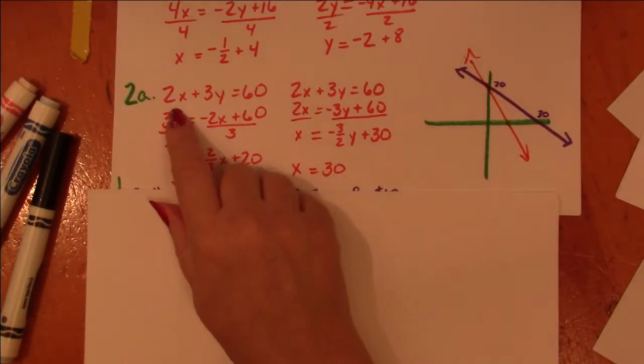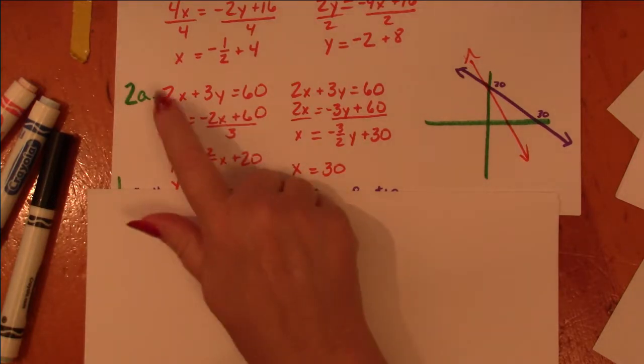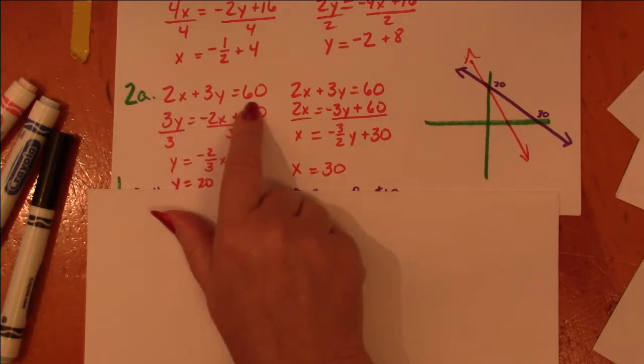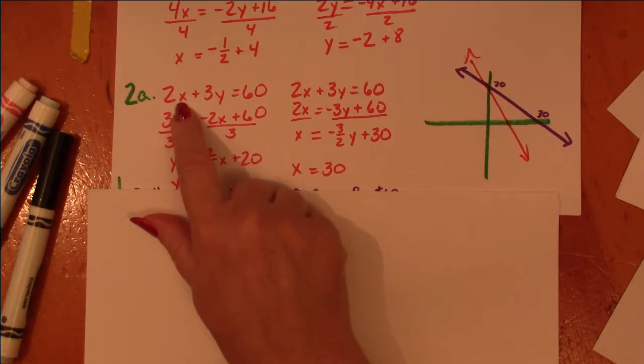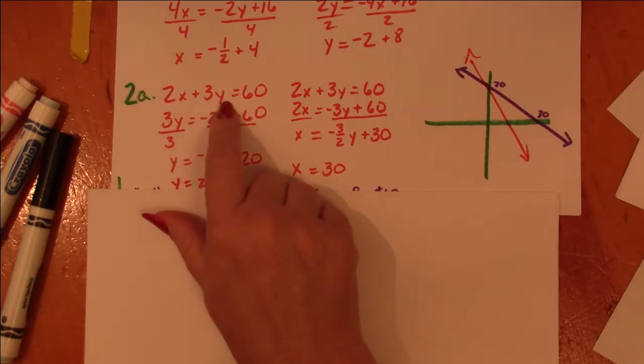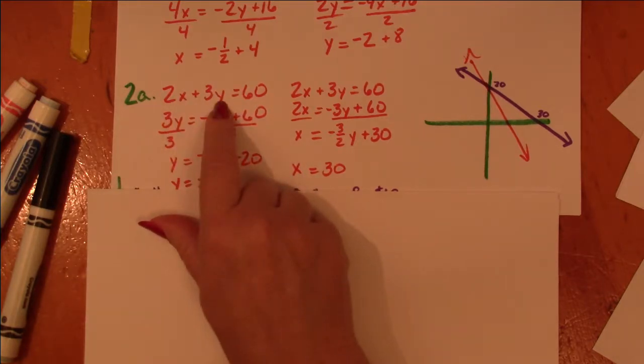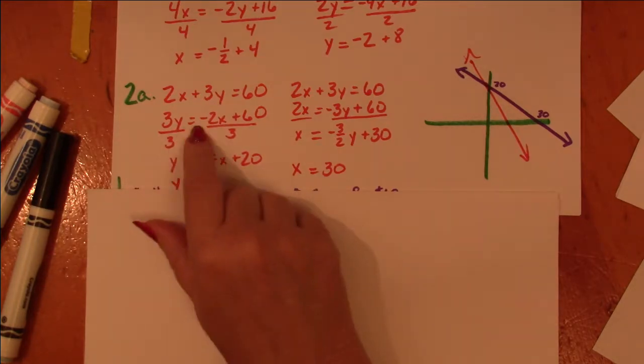The school store sells pens for $2 and notebooks for $3. We have an equation 2x plus 3y equals 60, and that describes the number of pens x and the number of notebooks y that you can buy for $60. So they have defined x and y for us. In part a, they want to graph the function and find its intercepts.